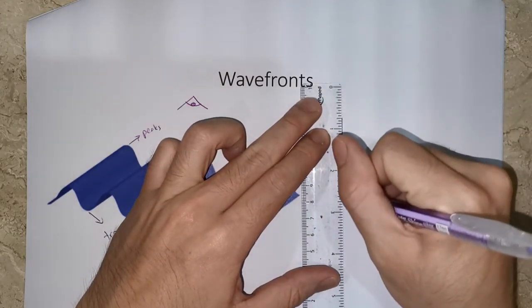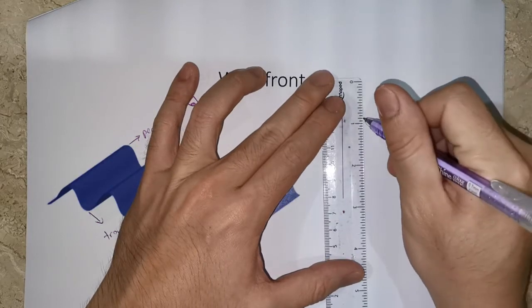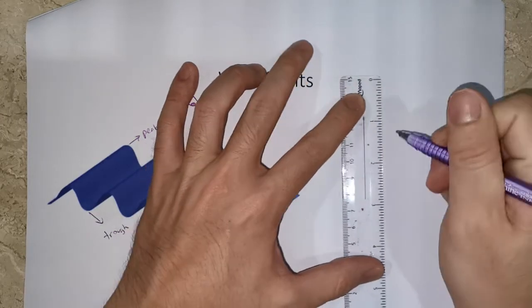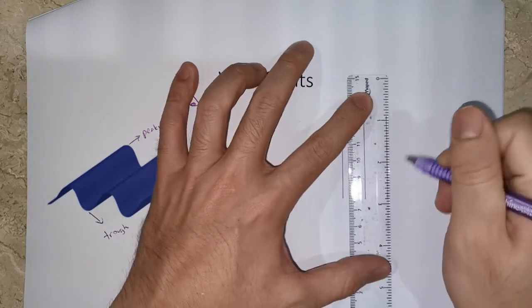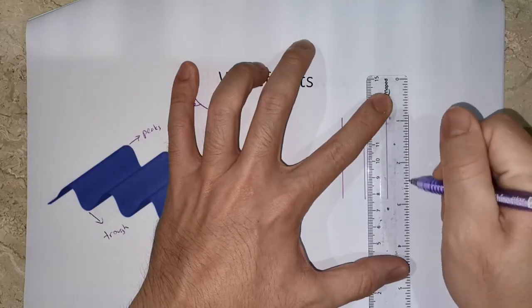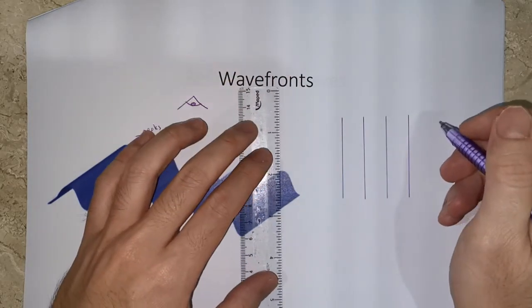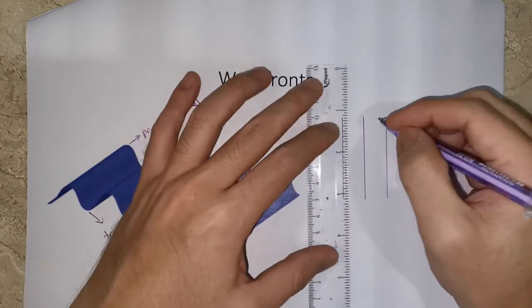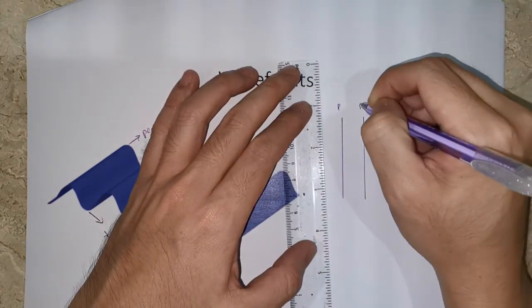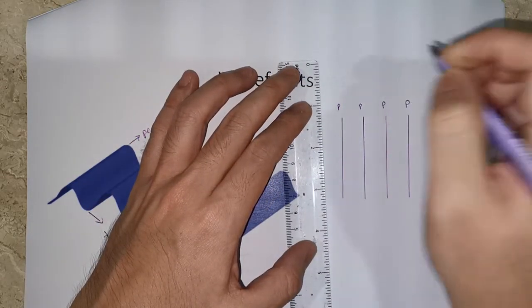We've got the peaks, and we can label these as peaks.